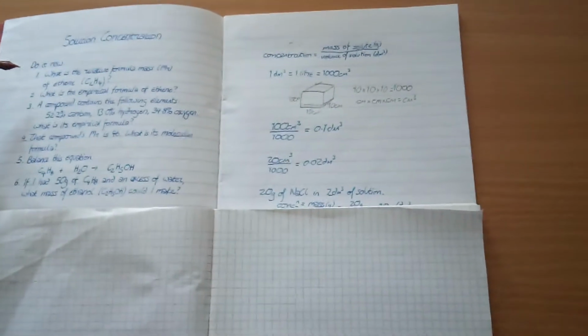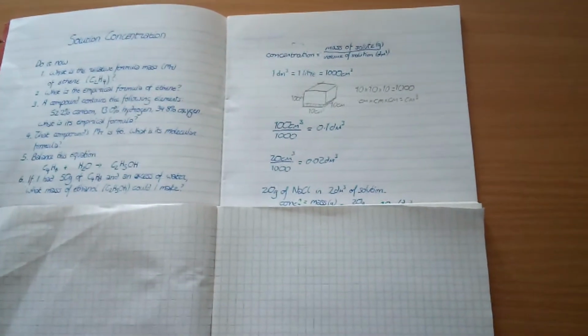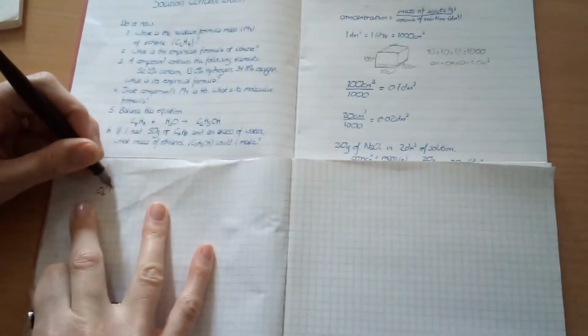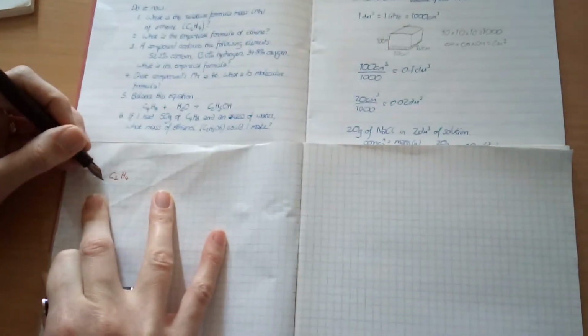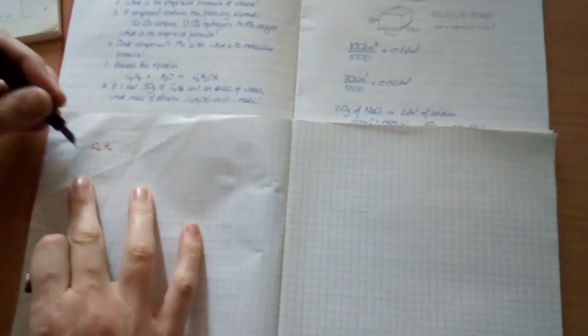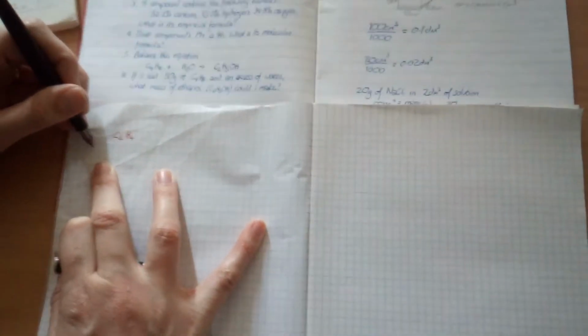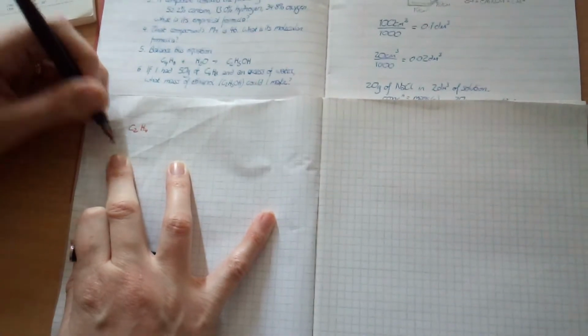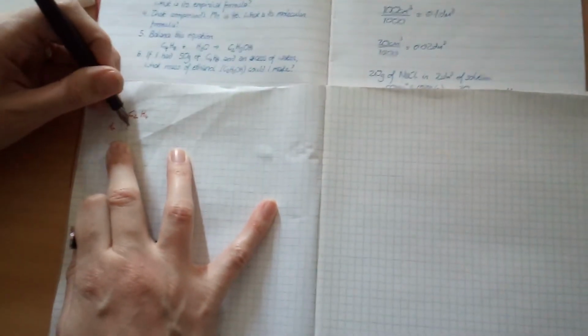Okay, so the first thing I asked you to do is, what's the relative formula mass of ethene? Most of you did this really well, so well done. So we've got C2H4. Now we know from looking it up, I've got all of my elemental properties just here. This is way more than you need to know. Carbon has got a mass of 12. So the relative atomic mass of carbon is 12 and of hydrogen is 1.